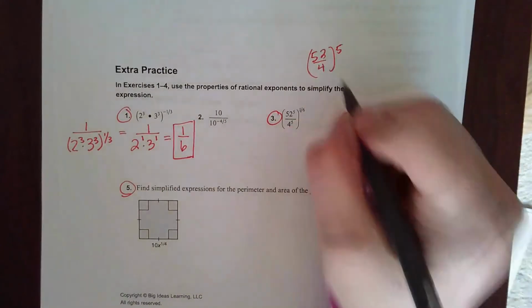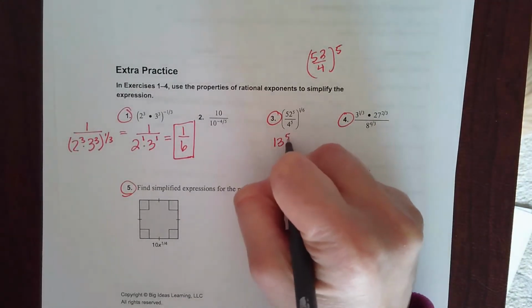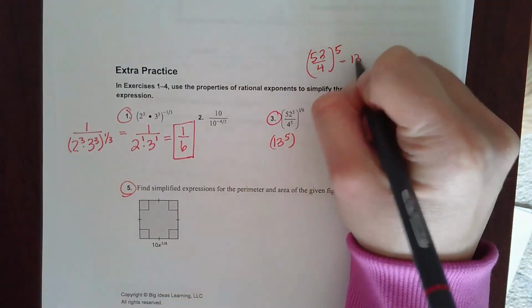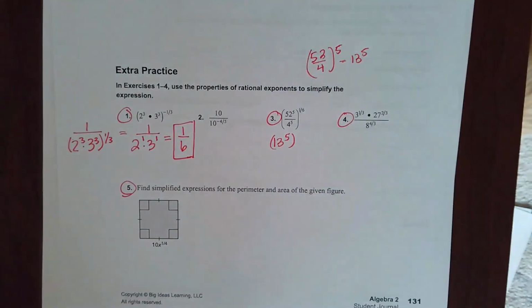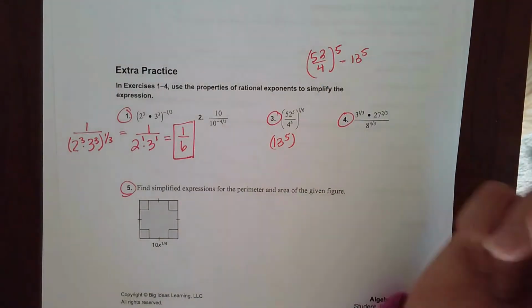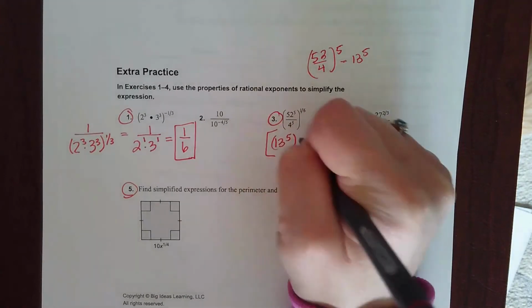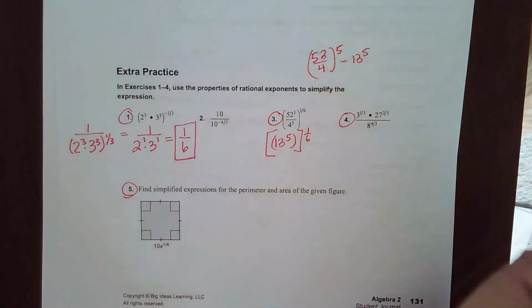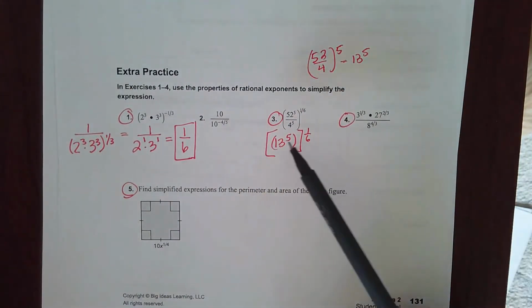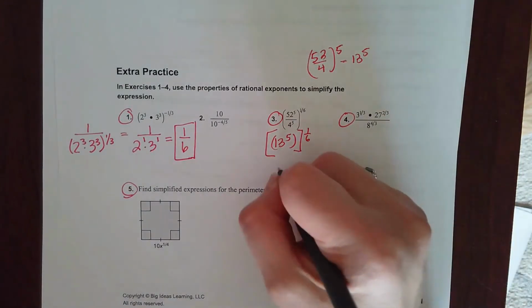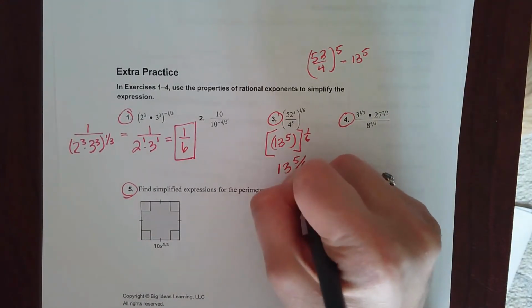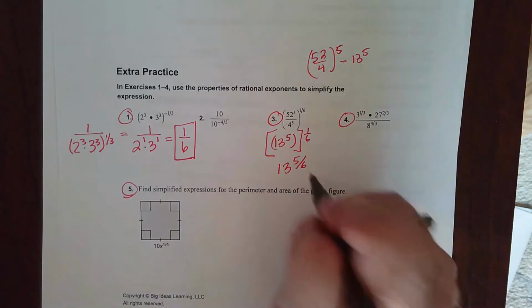So 52 over 4 is actually 13. That's what I'm going to replace that with. So 52 to the 5th over 4 to the 5th is 13 to the 5th. But then we're also raising it to the 1/6 power. Again, power to a power, you multiply these together. So you get 13 to the 5/6.